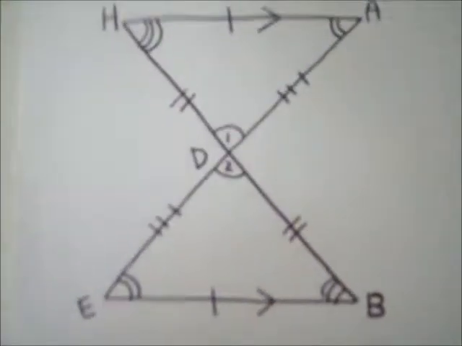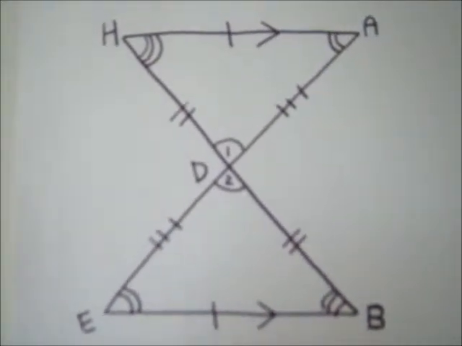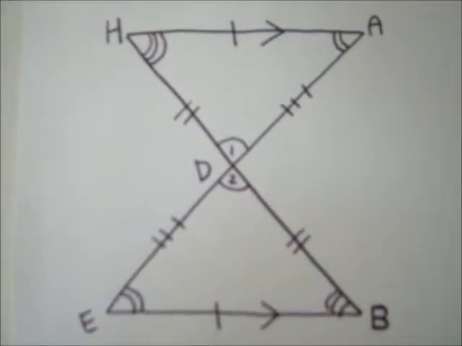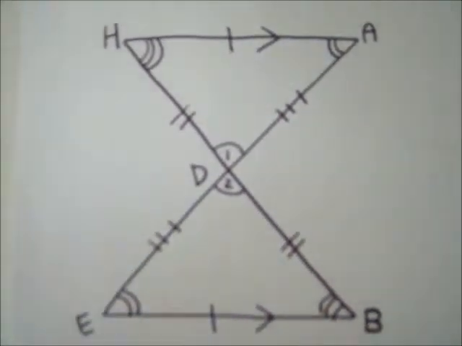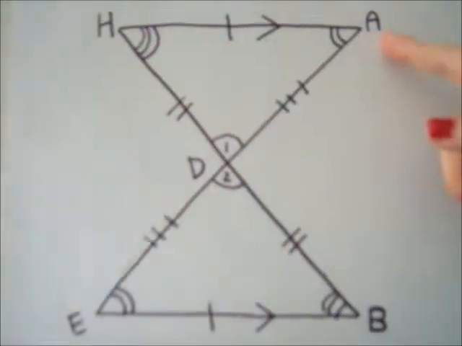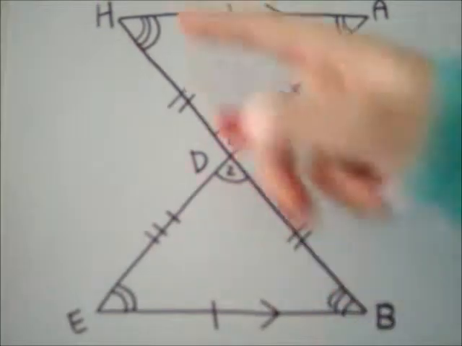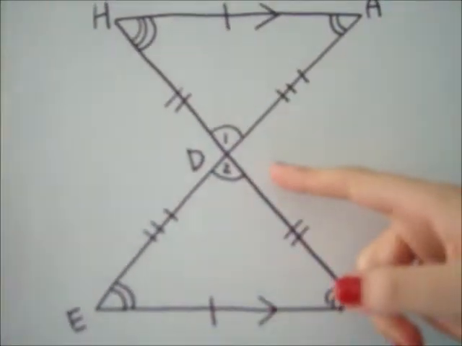Okay, Cassie, here we have a set of congruent triangles. The slashes and arcs state that they are congruent to certain angles or sides. The sideways carets mean they're parallel. So, having said that, segment HA is congruent to segment EB, and then HD is congruent to DB, and then AD is congruent to DE.